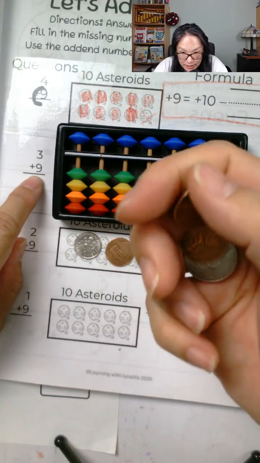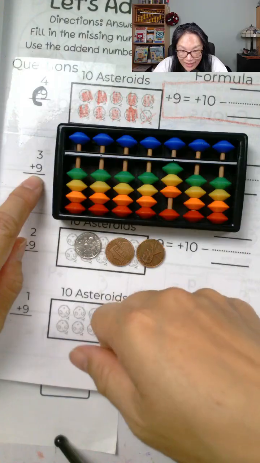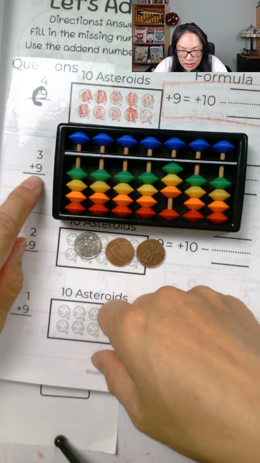I'm going to be real. As an adult, I didn't know how an abacus is used before. Hey, Tragic or Lamaine.